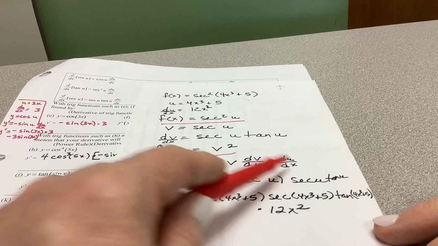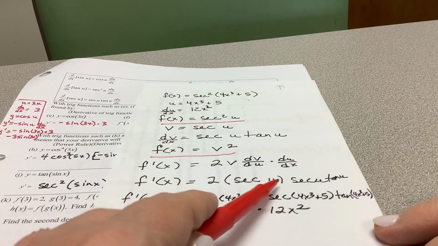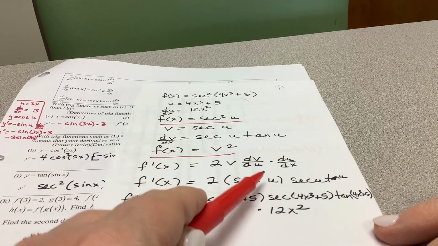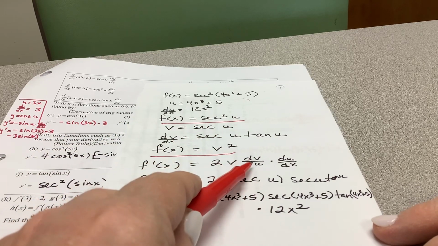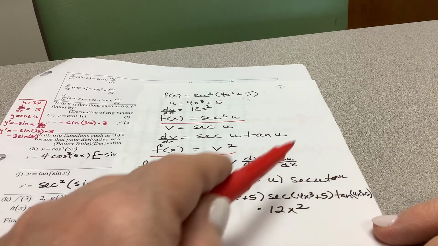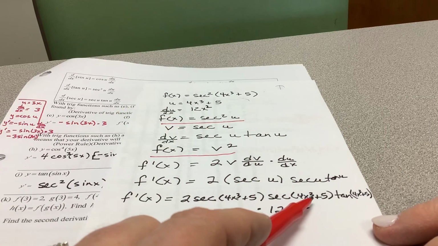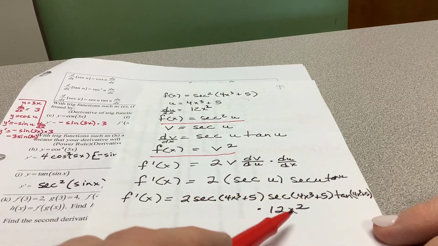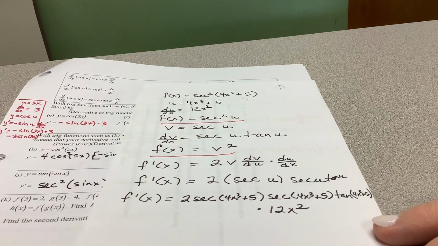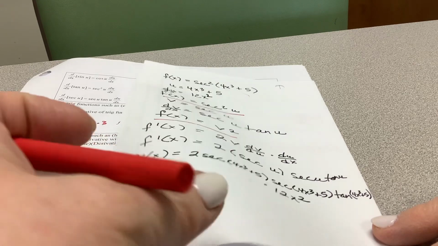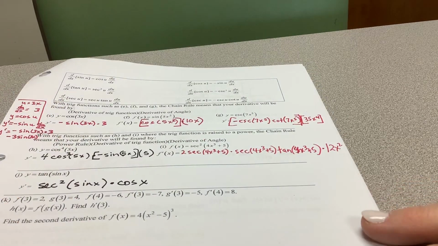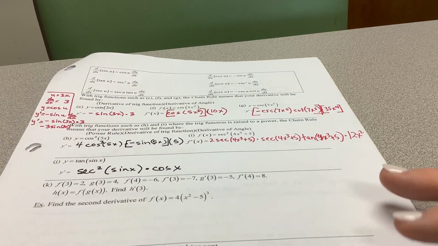So if you were to do it that way, you'd have to go to secant u, because that's what we let v be, and then you would say dv du is secant u tangent u, but then you have to put the u's back in, which is the 4x cubed plus 5 and multiply by du dx. So that's a very long way to go through that, but that kind of shows you how everything lays out, okay? So with that said, let's go on and try k.